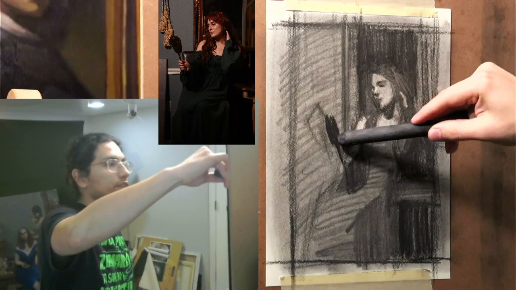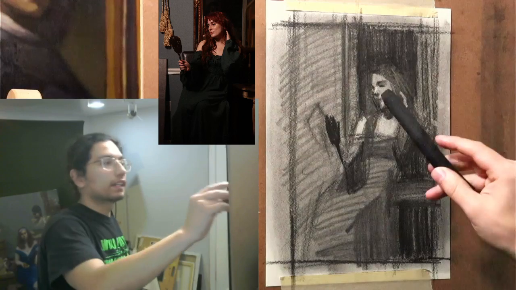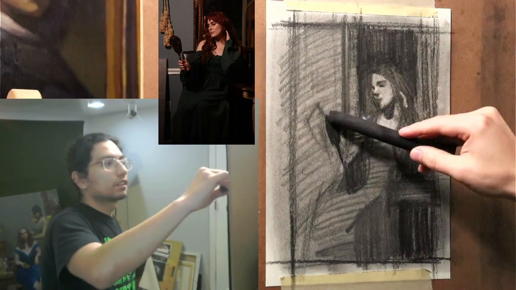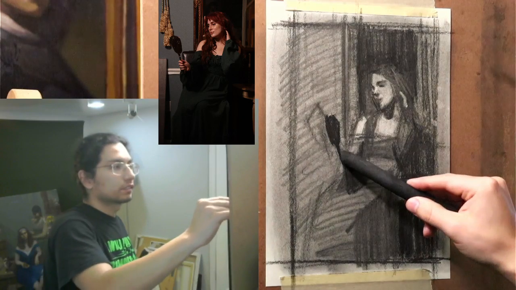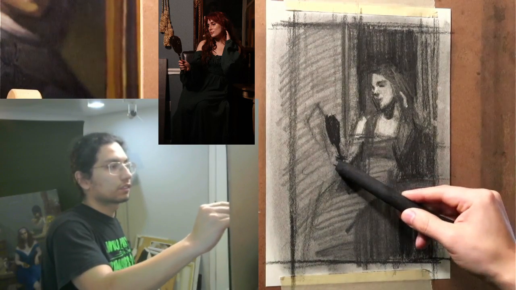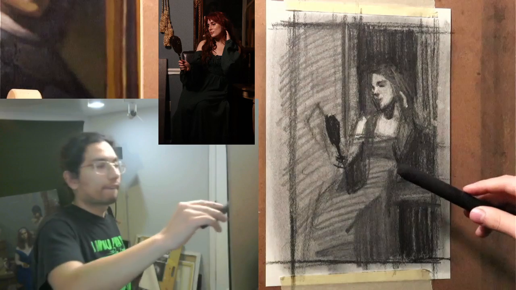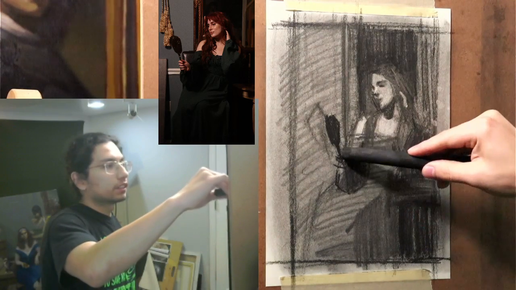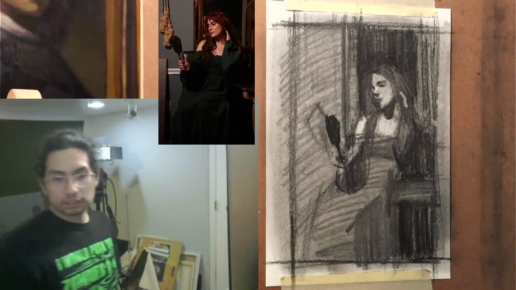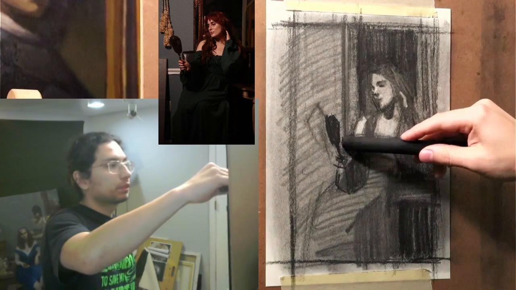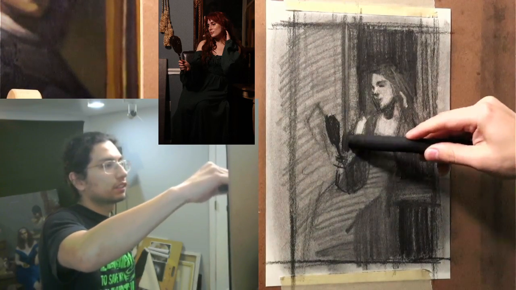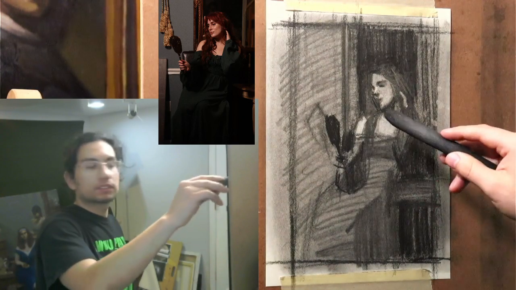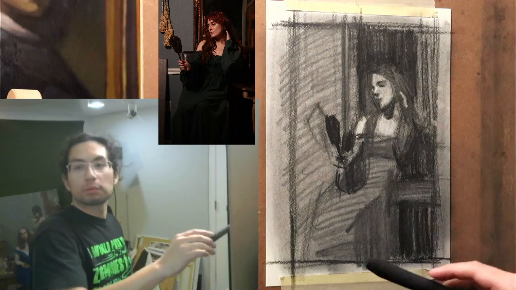Almost looks like a ping pong stick, so that might have to get edited a little bit. There's the dark for the chair. I don't know if I want that there, but we will put it in first. Like I said, don't worry about proportion. Proportion's not perfect here, but that's not the point of this study.